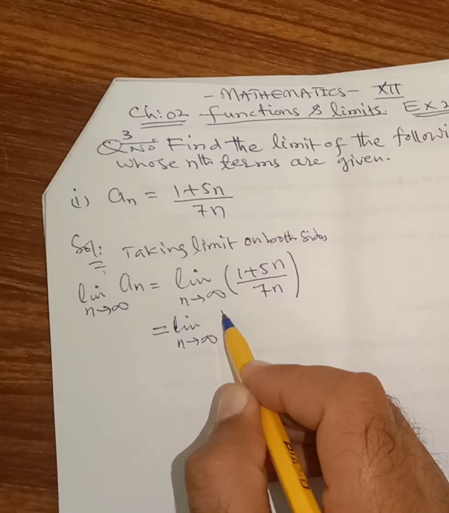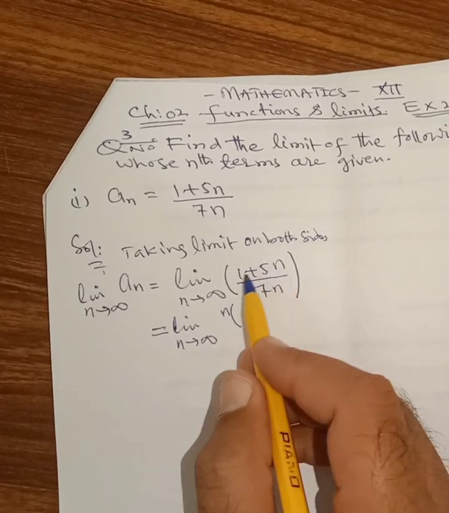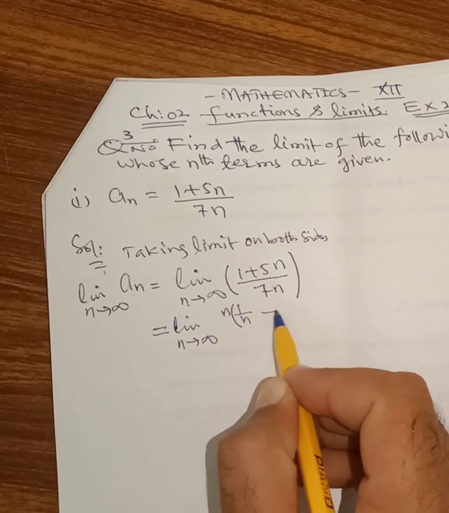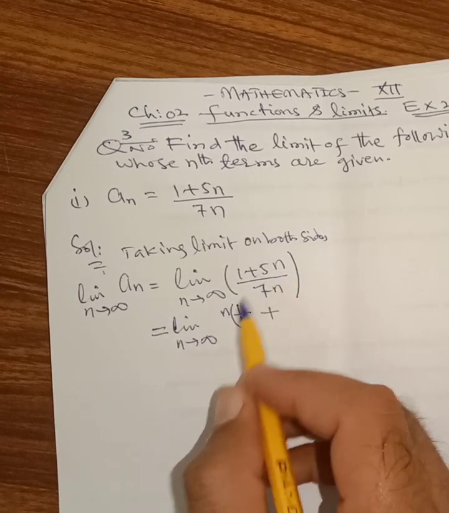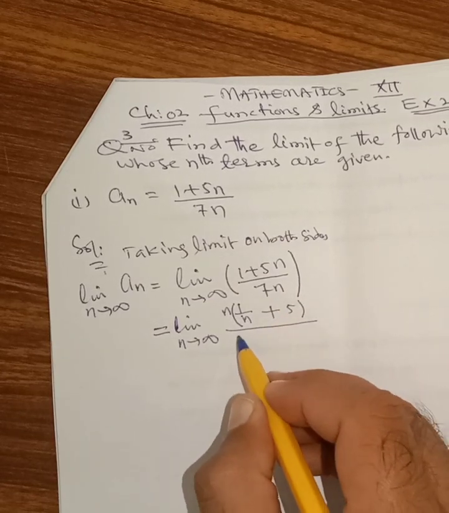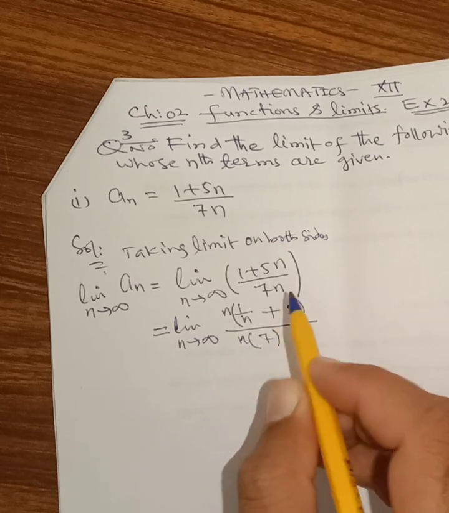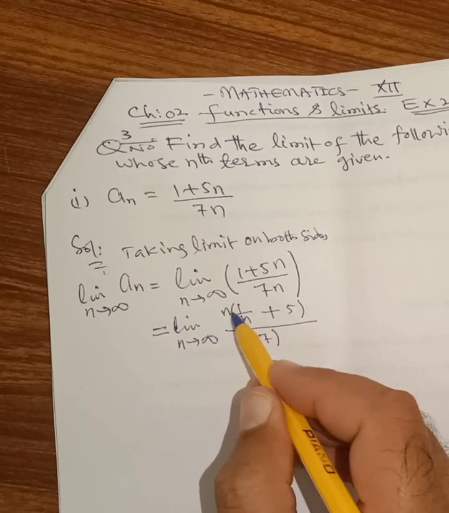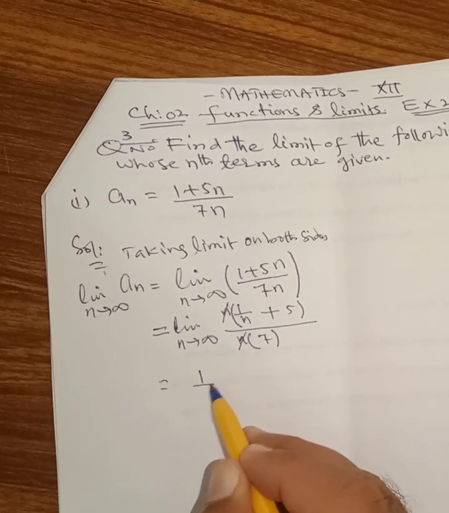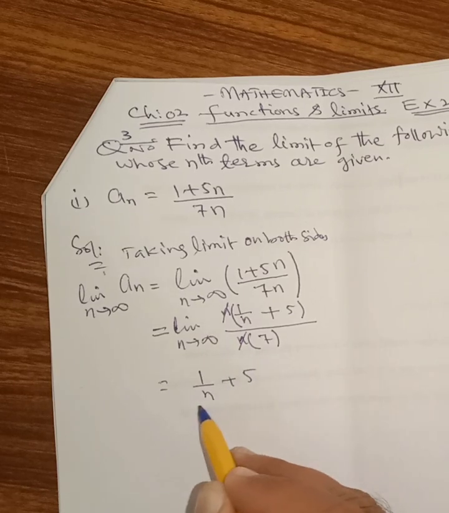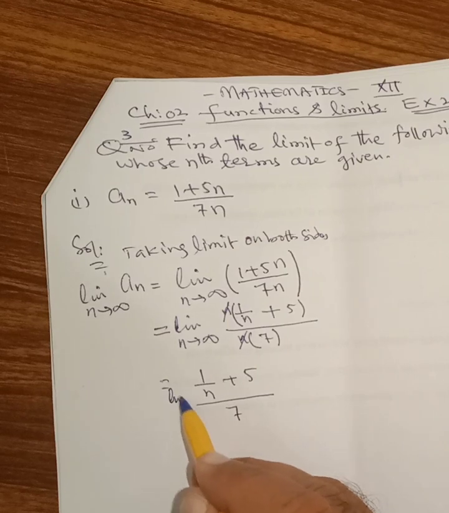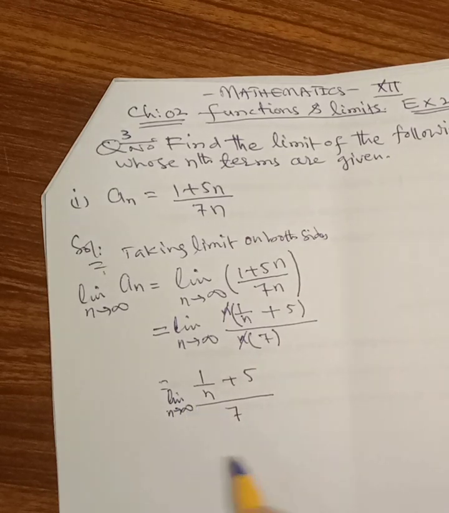So if we take common n from this value, this has no n value, so you write n in this place, and then it has n which is common. Now it will become 5 here, and in this problem we have n and then 7. So now n and n will be cancelled. We are left with (1 over n plus 5) upon 7. Now you can apply the limit.